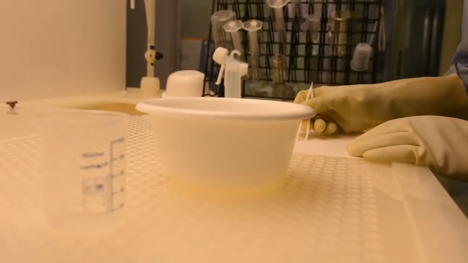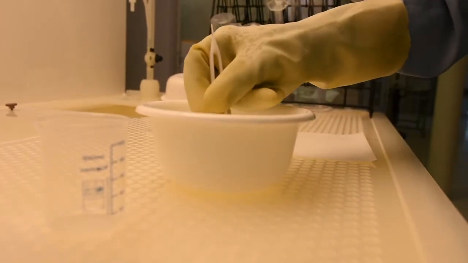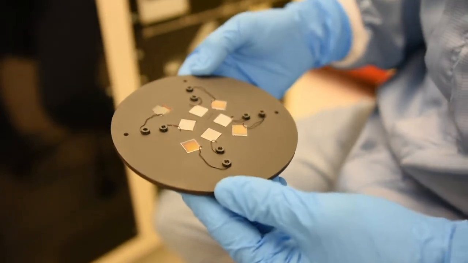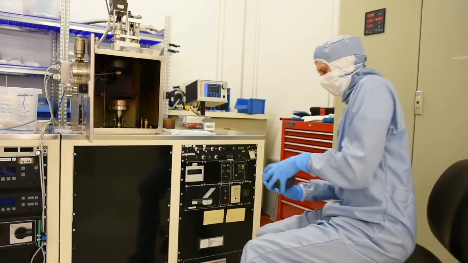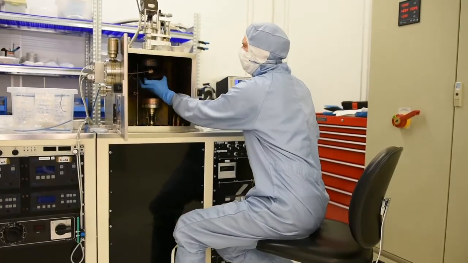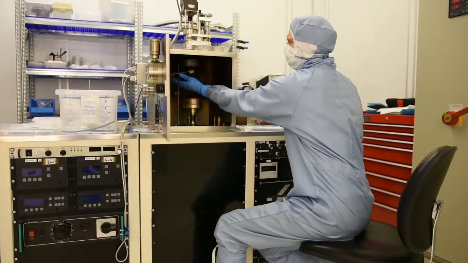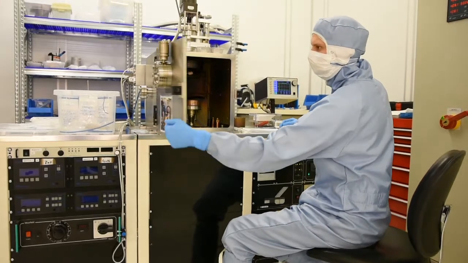To obtain optimal growth conditions, the sapphire substrates need to be cleaned before deposition. We synthesize zinc oxide thin films with increasing gallium nitride content. The deposition takes place in vacuum by magnetron sputtering at a rate of about 1 nanometer per minute.